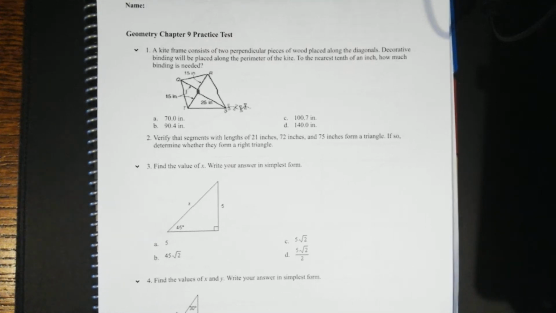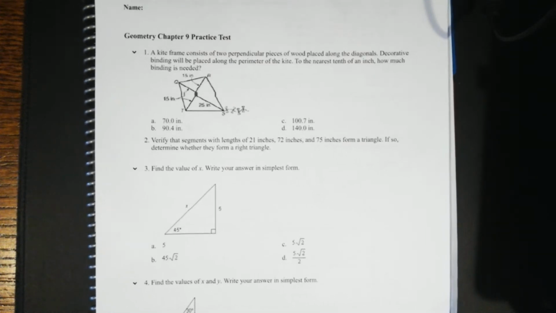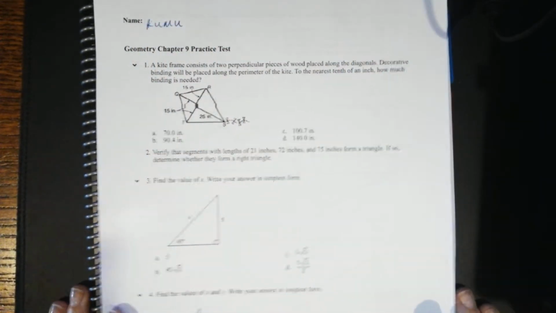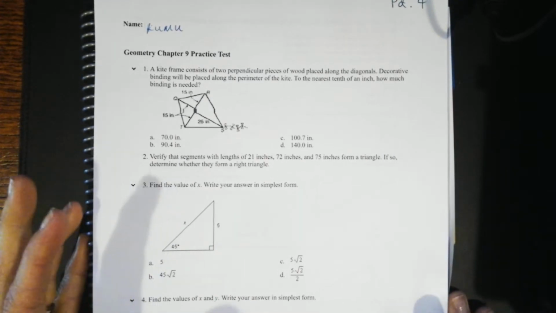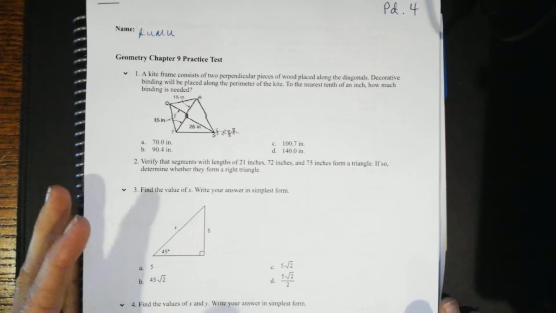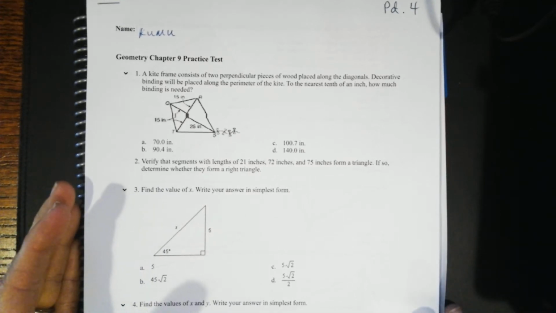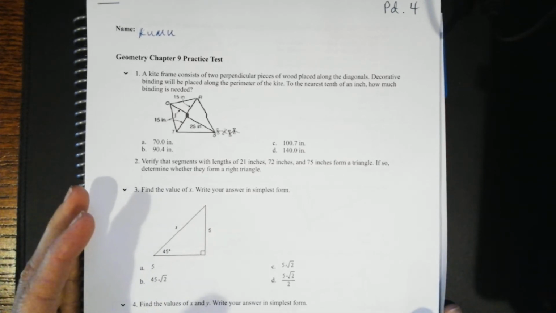And as I mentioned, we're going to shoot for 2 minutes or less on each problem. And here's how I would go about it. A kite frame consists of 2 perpendicular pieces of wood placed along the diagonals. Decorative binding will be placed along the perimeter.